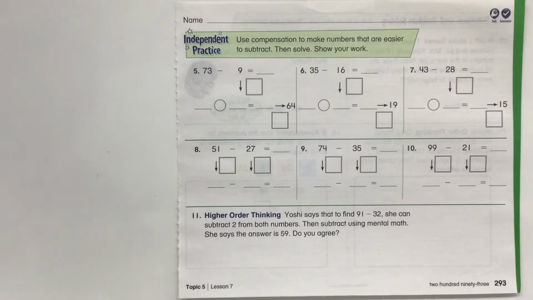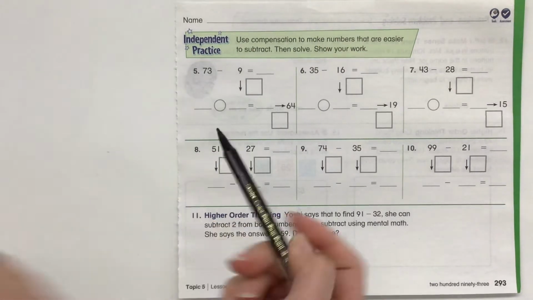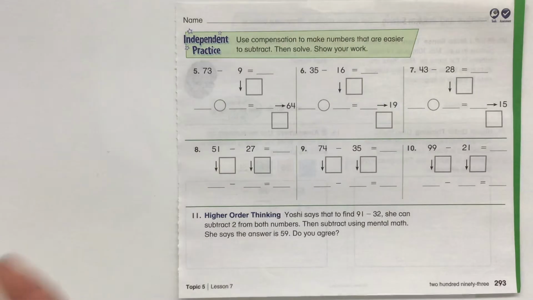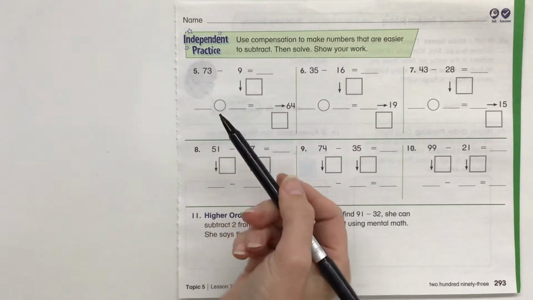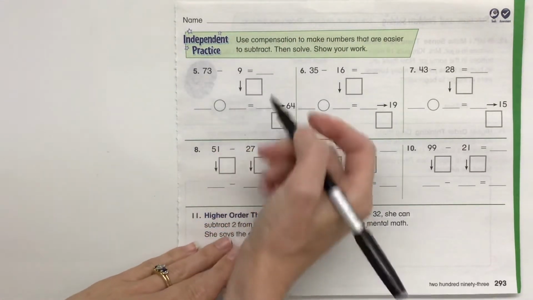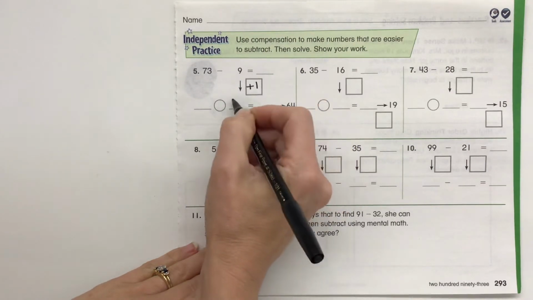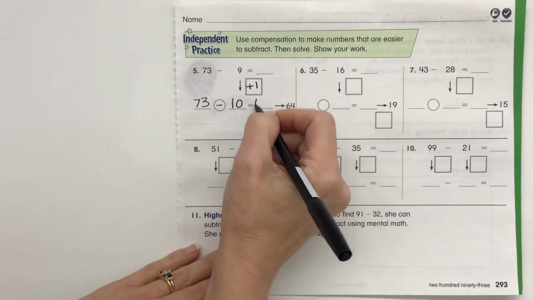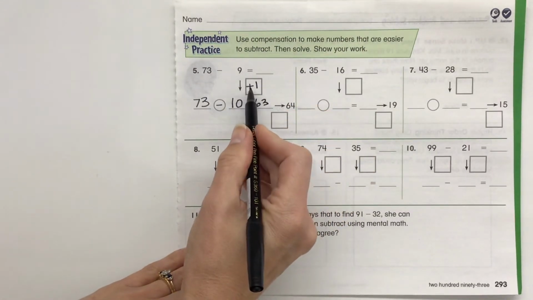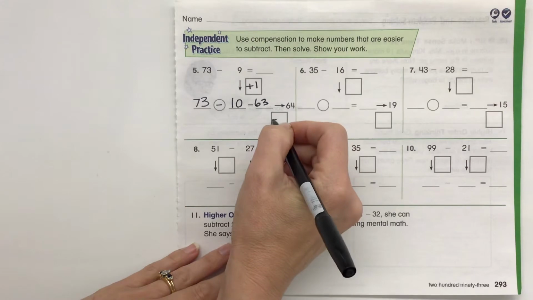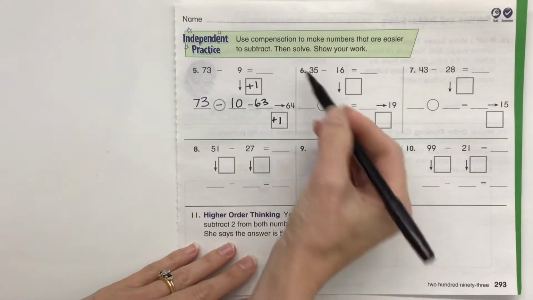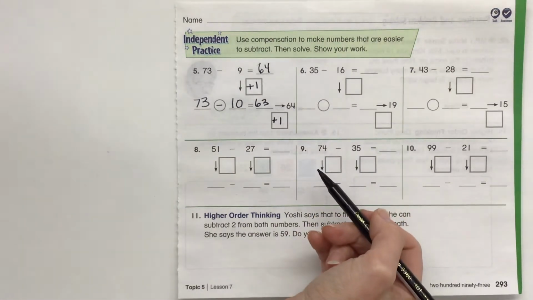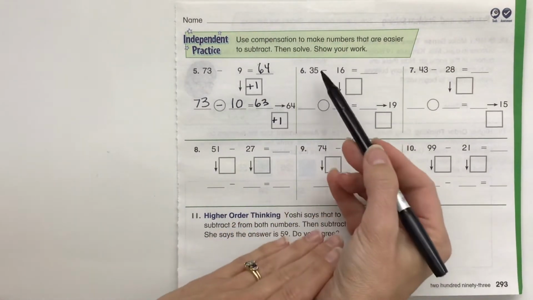All right, so let's take a look at this. Whatever we add on one side here, we're going to add to our difference right there. So let's see, 73 minus 9 equals, well, if I add one more to 9, that'll get us to a group of 10. So 73 minus 10 is 63, but since we added 1 here, we need to also add 1 to our difference. Plus 1 equals 64. So we have a difference of 64.